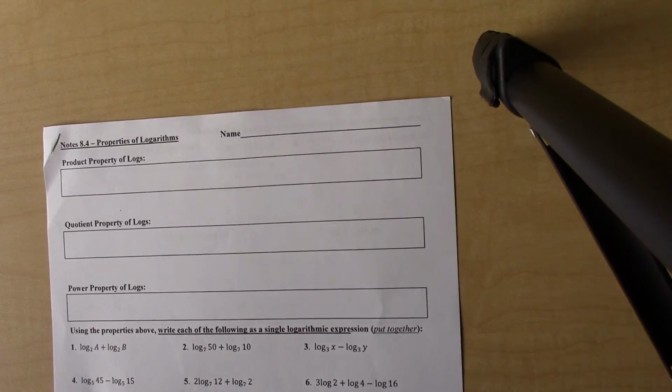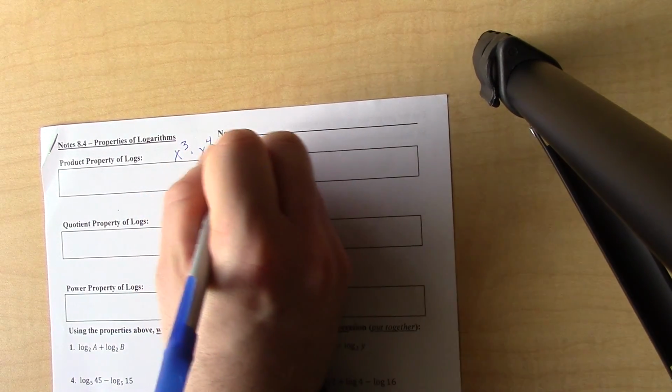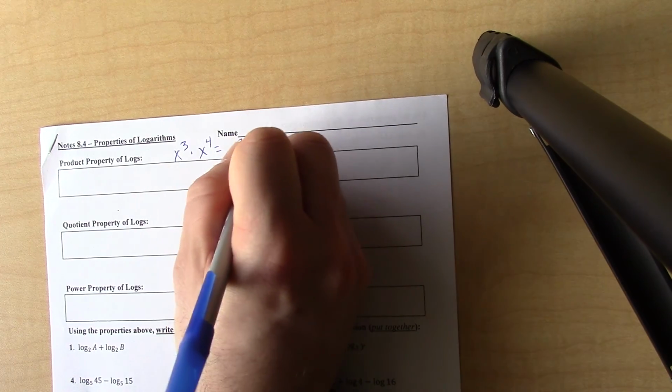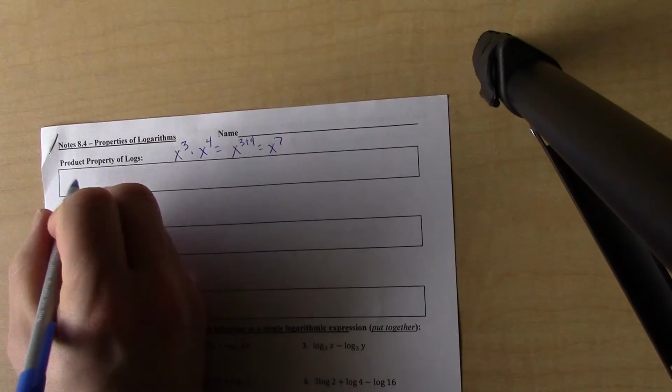There's a rule, if you remember, the product property, that says x to the third times x to the fourth is x to the 3 plus 4, which is x to the 7. So when you multiply two numbers that are the same base, you can just add the exponents. Well, it kind of works that way with logs.